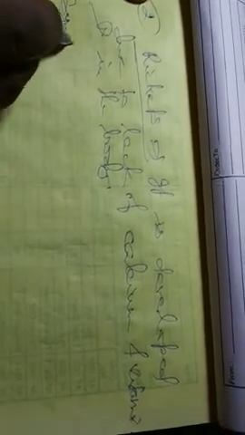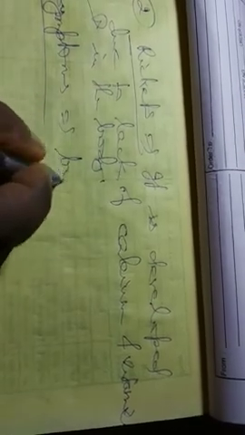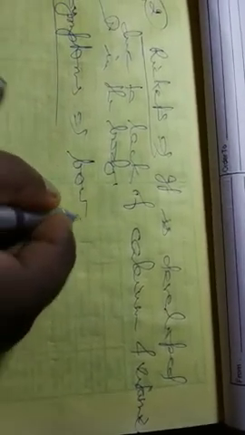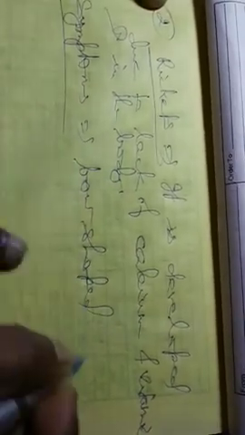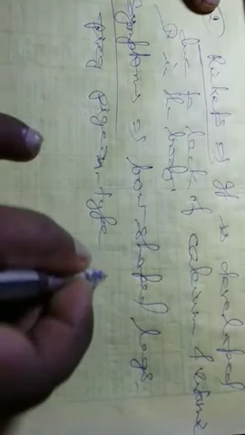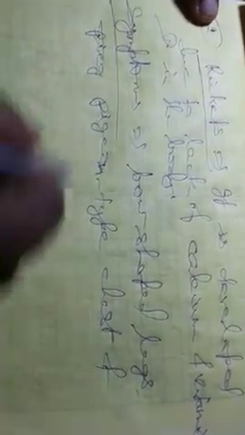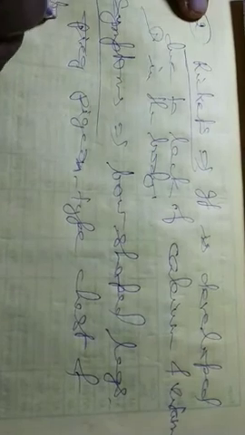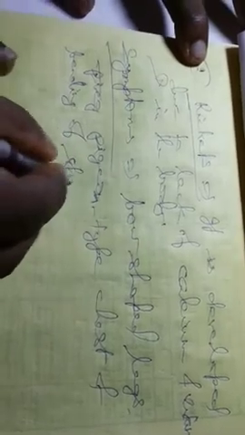Symptoms: in this disease, bow-shaped legs, pigeon-type chest, and bending of the spine are the symptoms.